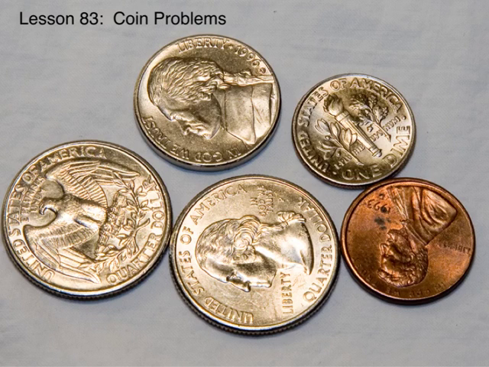Welcome back to Lesson 83 in Saxon's third edition of Algebra 1. This lesson is on coin problems. This is one I told you was going to be coming up soon when we did the lesson entitled Subscripted Variables. I told you they were going to use those for coin problems. So let's get right down to it.